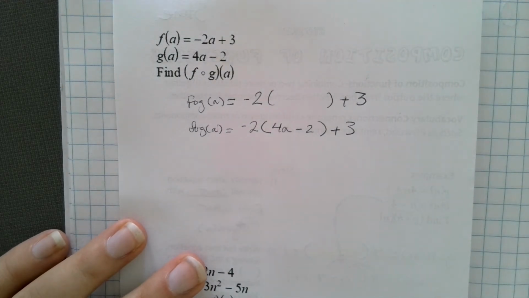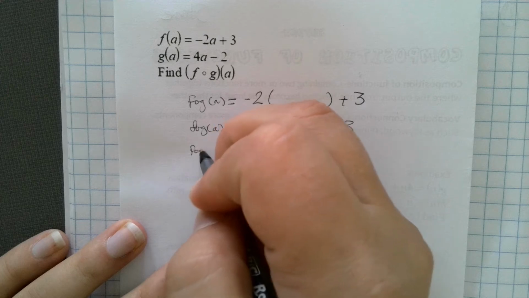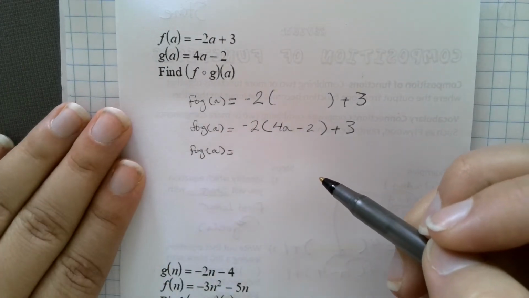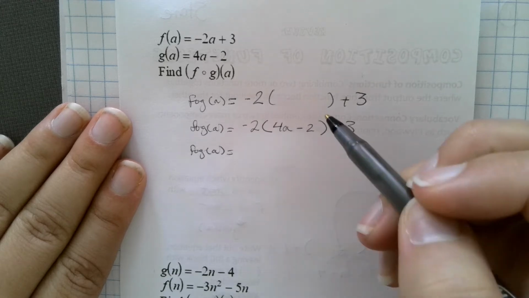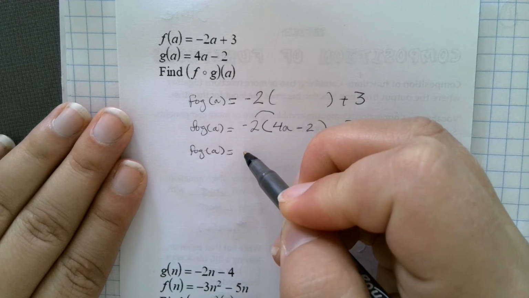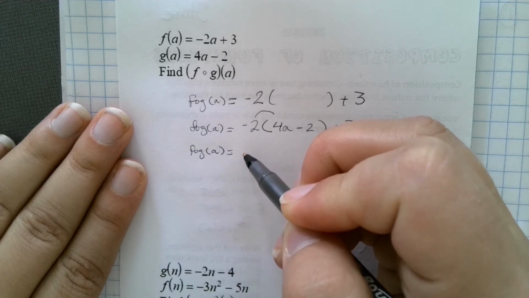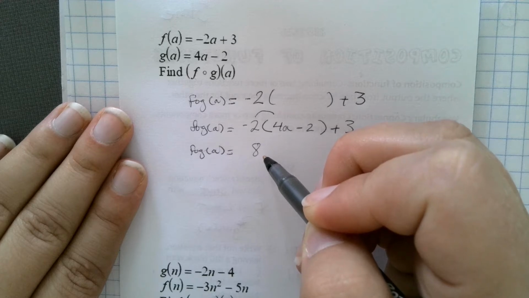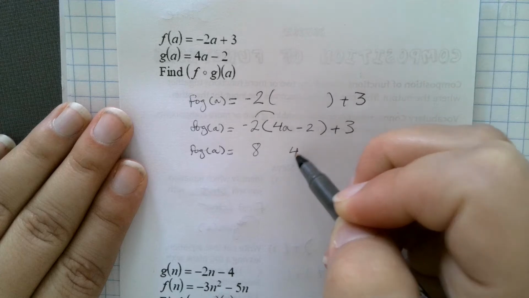Freddie, you want to popcorn to somebody, or do you just want me to pick? Alejandro, let's go. Tell me what to do. Distribute. Tell me what I got. Try again. 2 times 4. 8 is the right number. What else? 4 is almost right.